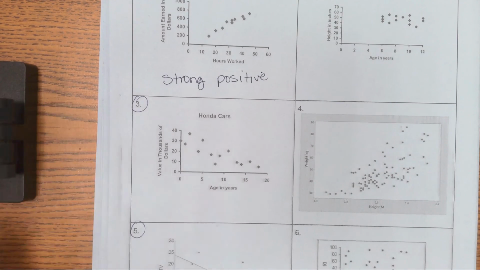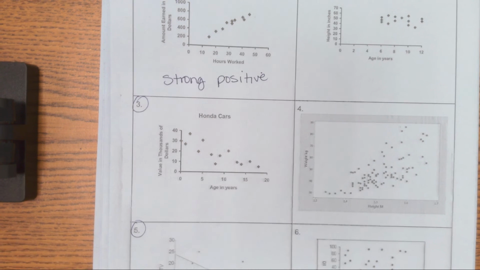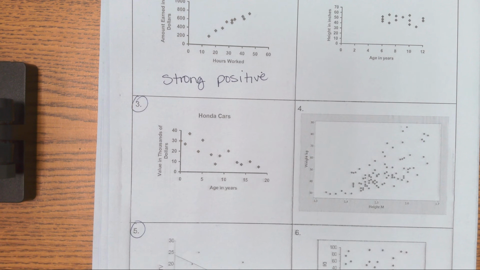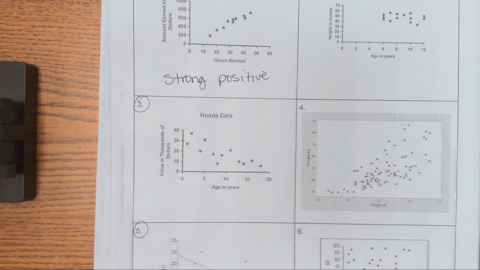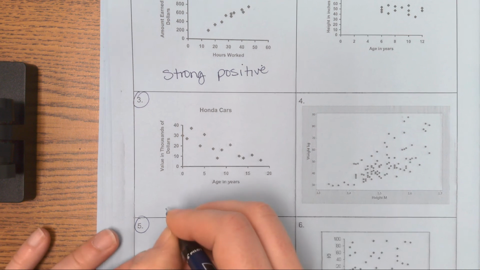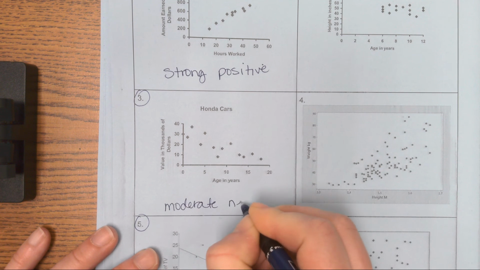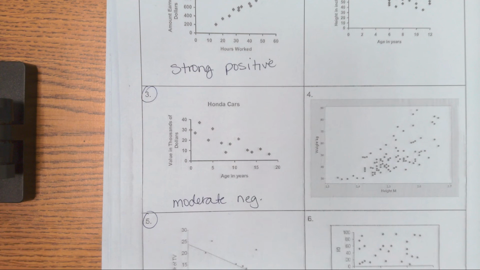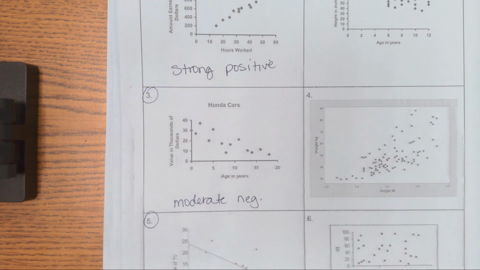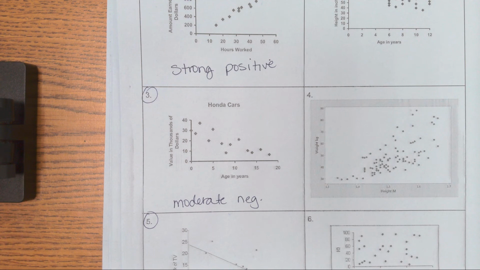What about 3? Oh, wow, moderate, negative. That's what I put, but you could probably make a case for weak, negative, that's okay. I wouldn't call it strong. Negative for sure, though, right? Yeah. Okay.